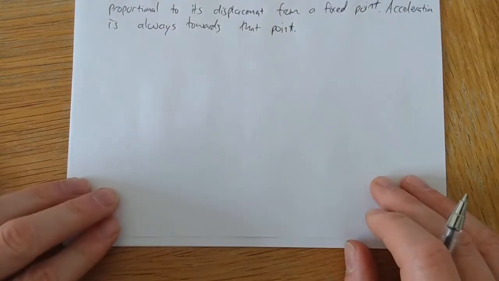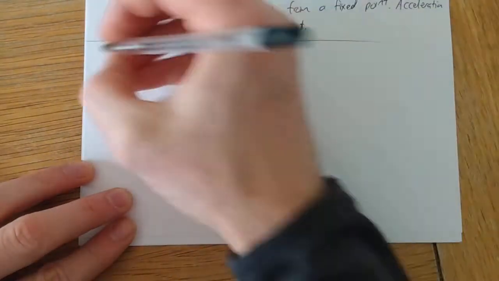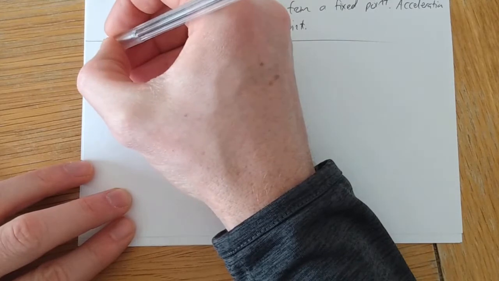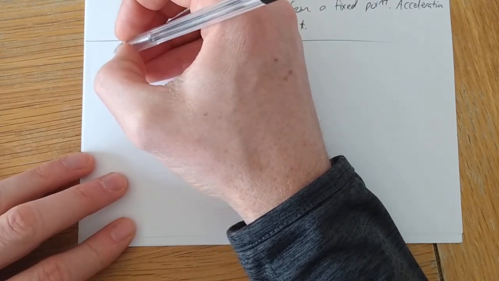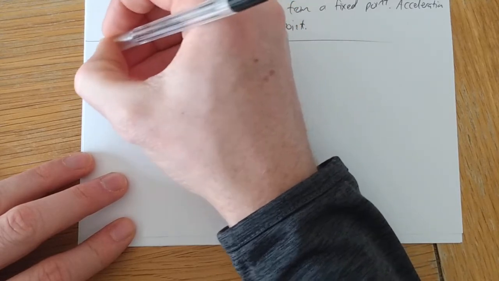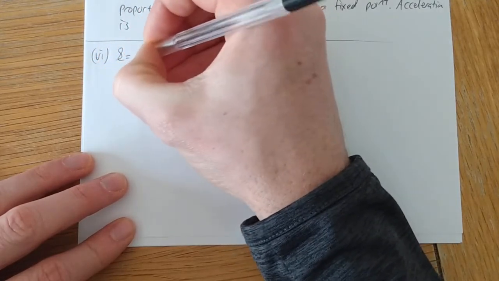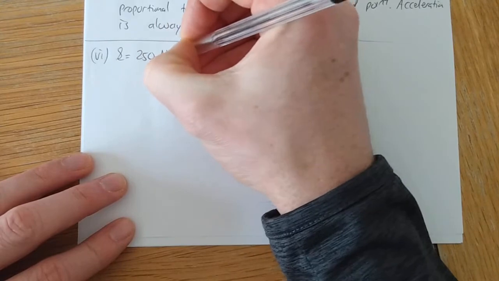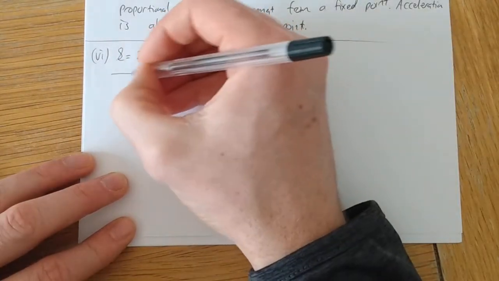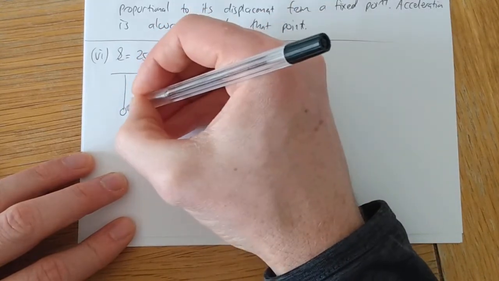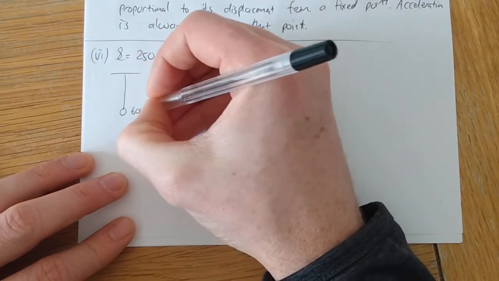This is the second half of 2017 question 6, higher level. You've got an elastic cord where the spring constant is 250 newtons per meter. Calculate the length the cord would have if Henry was suspended at rest. Okay, so we have Henry, what was he? He was 60 kgs.